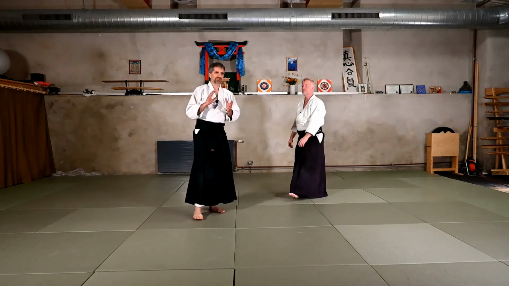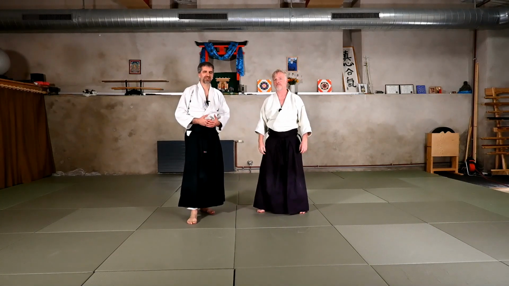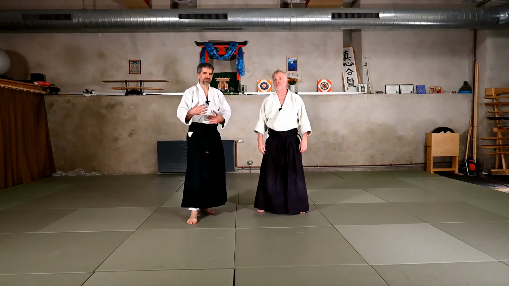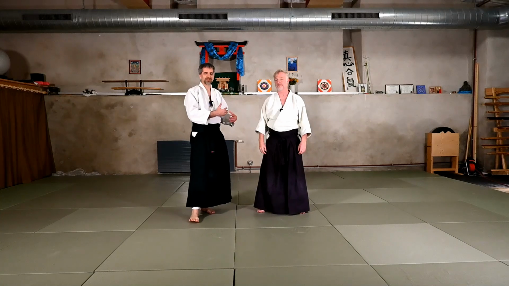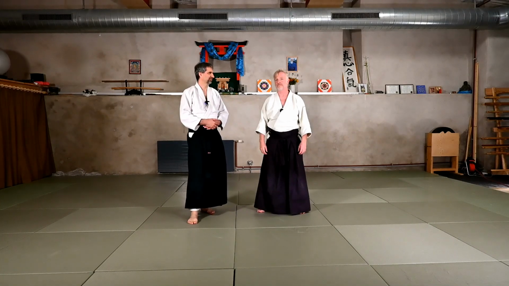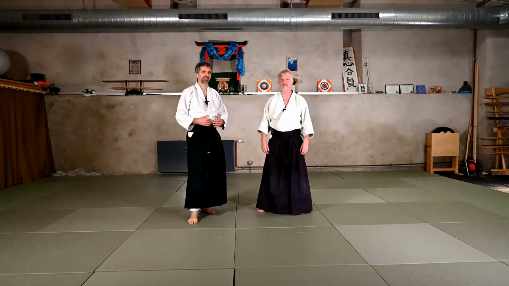So the flow between the active and receptive is constant. It's happening all the time in the technique. And it's not only me changing from active to receptive, but it's also a balance of active and receptive between the nage and the uke. So I hope you find this exploration interesting.